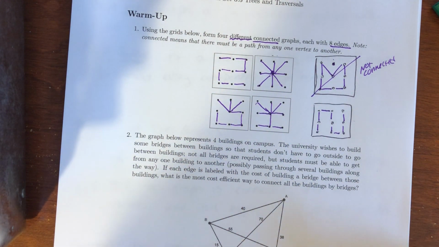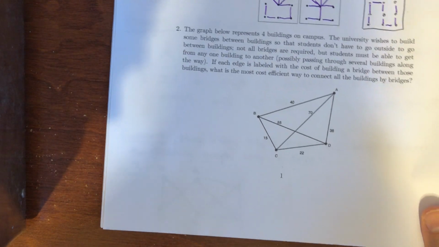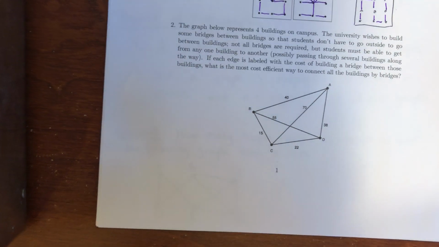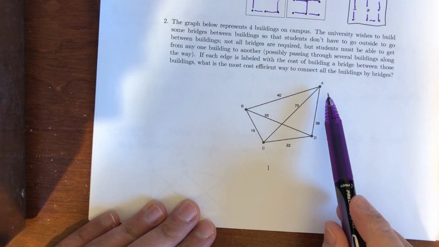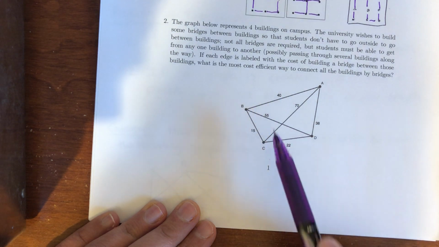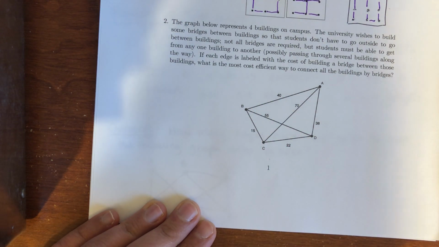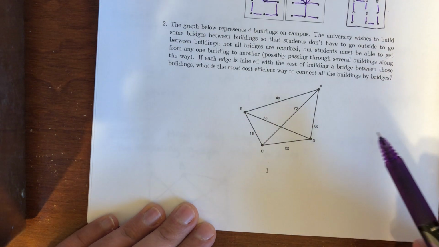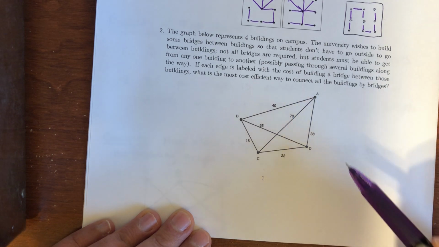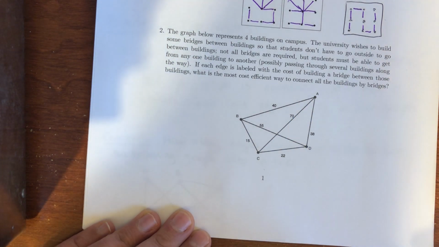So just keep that in mind when we start talking about the next section. Now question 2 says a graph below represents 4 buildings on campus, and the university wishes to build bridges between the buildings so that students don't have to go outside. They don't need to draw all of the buildings, but they want to make sure that any student can get from one building to another building across some number of bridges.